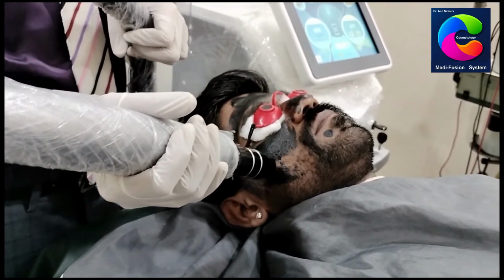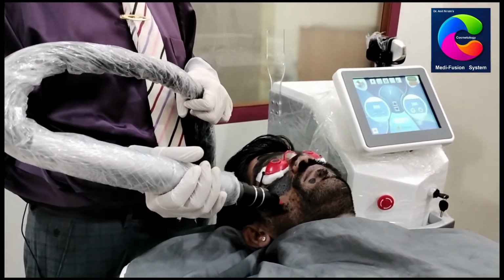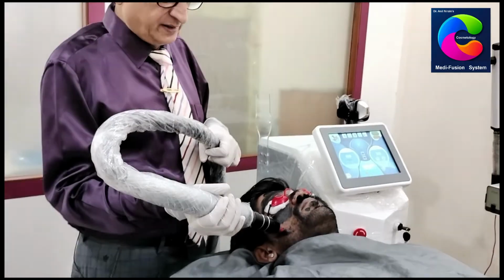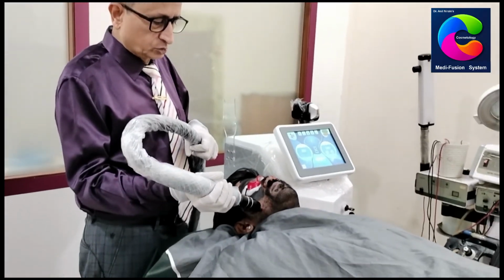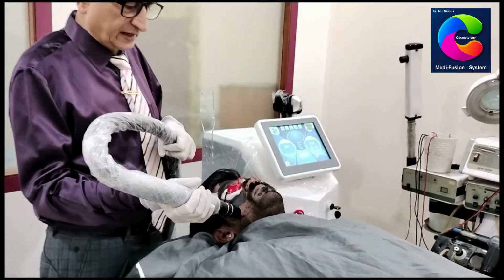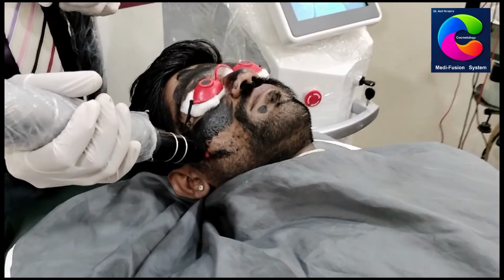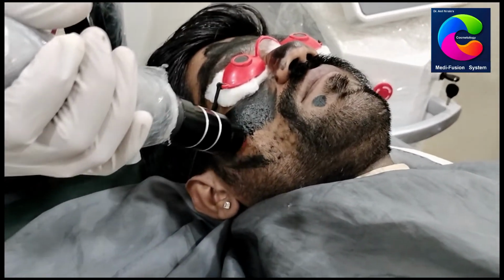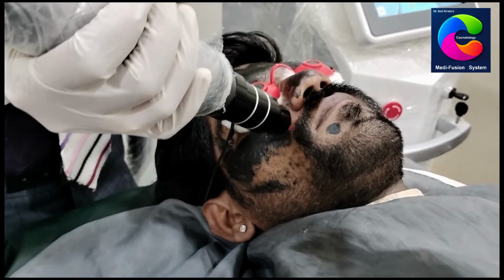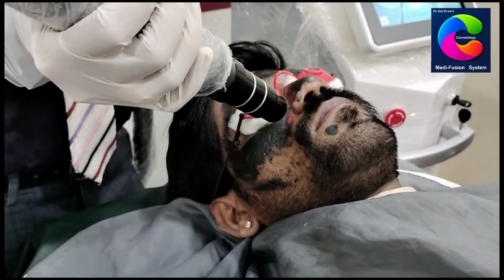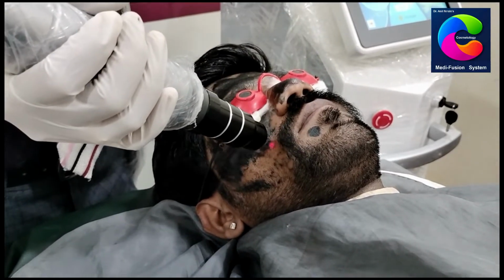What is the principle of carbon laser facial? The carbon which you have applied takes up the energy of the laser, and whatever crevices of the depressed scars are there, those scars will get that energy, and the scars will come up. It will come level because there is a collagen rejuvenation effect. This effect is inside your skin, inside the dermal layer.